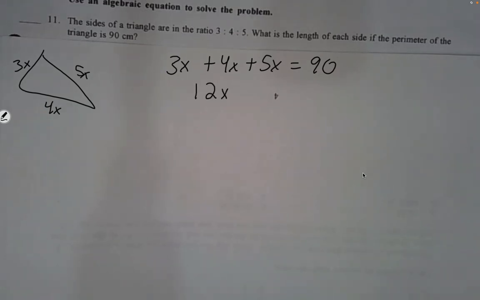12x equals 90. Then what do? What is 90 divided by 12? What'd you get? 7.5. Thank you. I'm just trusting. She says 7.5. Okay. And then it says, what's the length of each side? How many sides are there that I'm going to have to find?